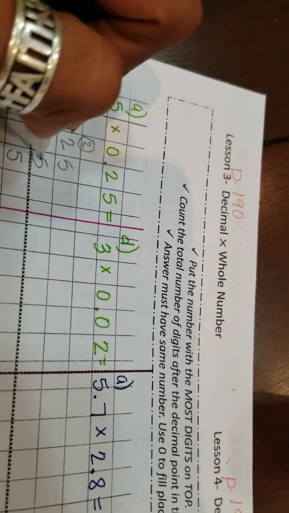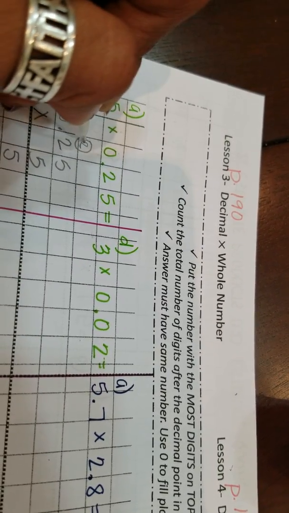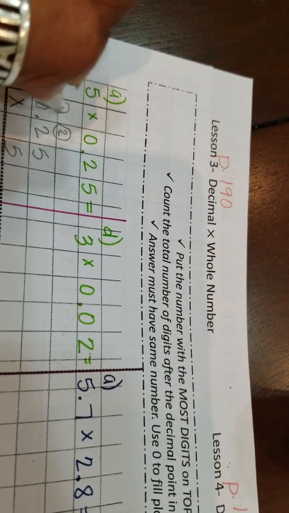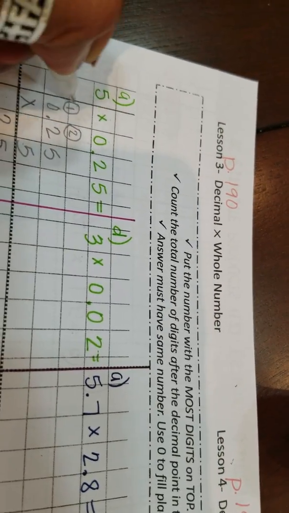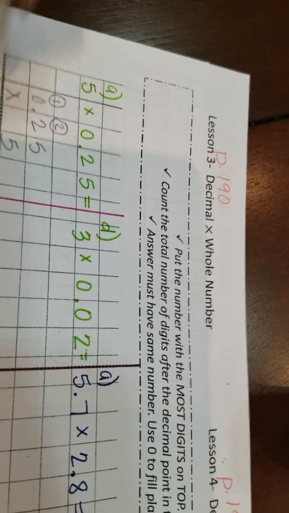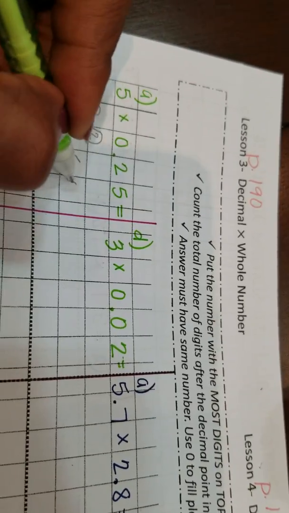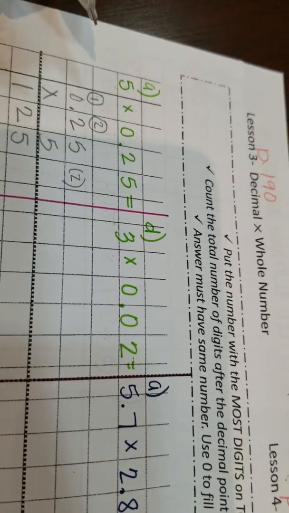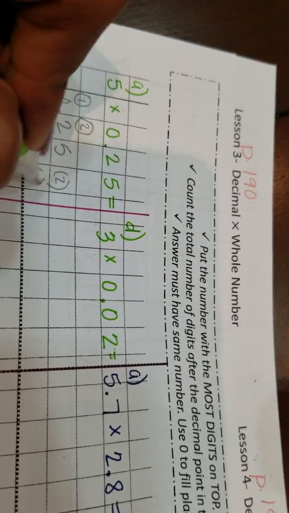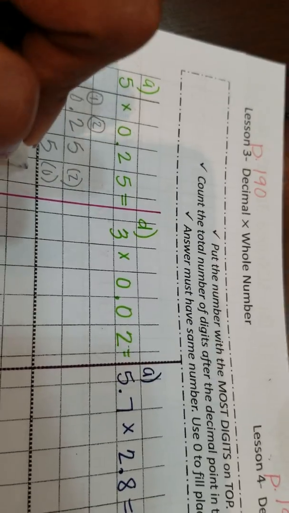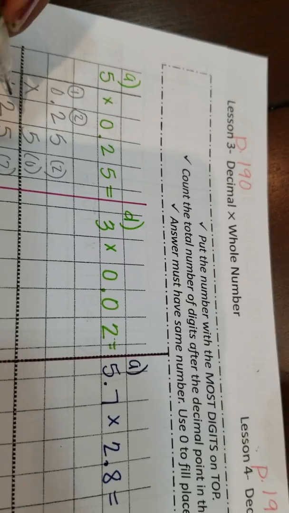We're going to multiply 5 times 2 makes 10, plus 2 is 12. And we can carry a 1. 5 times 0 is 0, plus 1 is 1. Now, the problem has 2 digits after the decimal point in the first one, no digits after the decimal point in the second number, so our answer needs to have 2 digits after the decimal point.